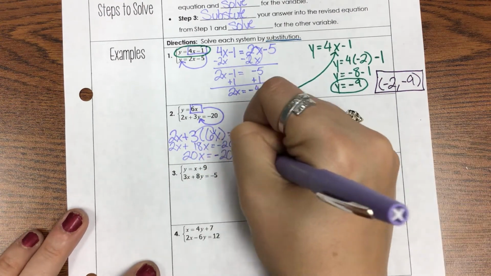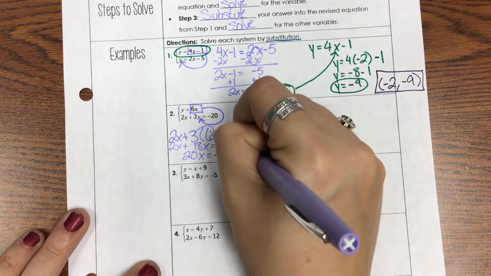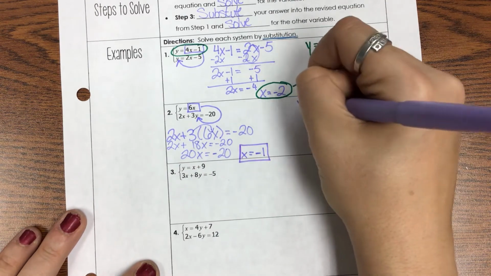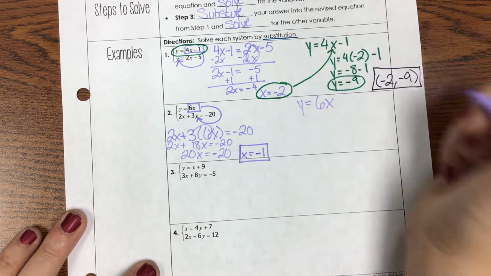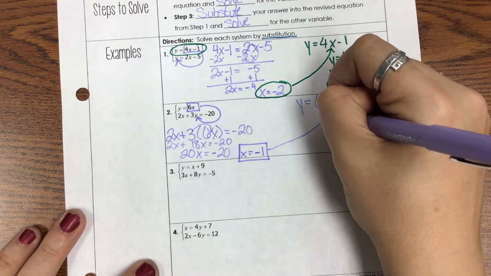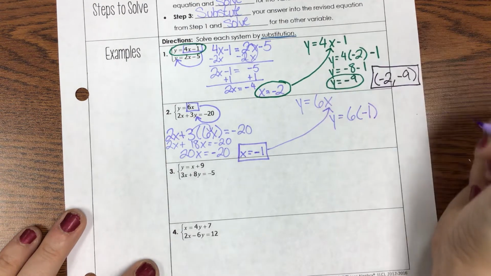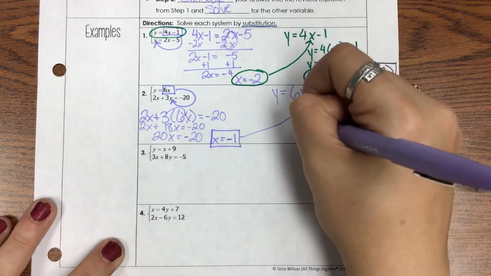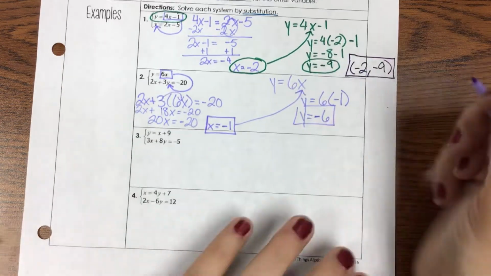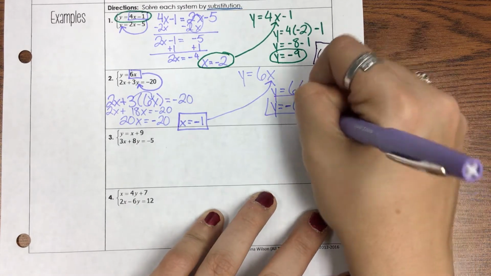So x is equal to -1. I'm going to take that number and plug it back in. I'm going to take my y equals 6x equation and plug in that x number. So y is equal to 6 times -1, so y is equal to -6. And I'm going to write my ultimate answer as my coordinates, -1, -6.